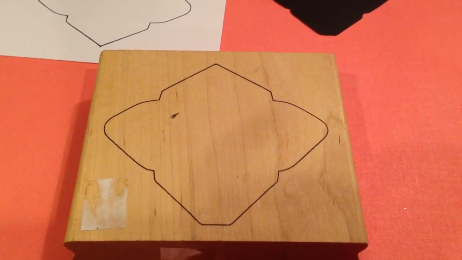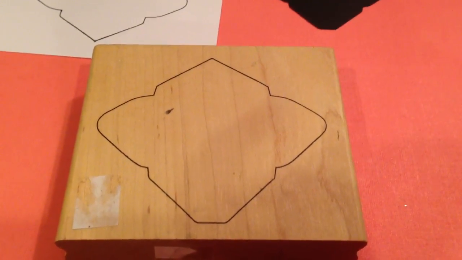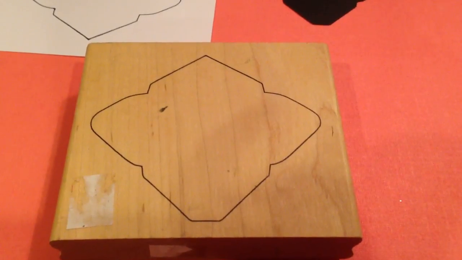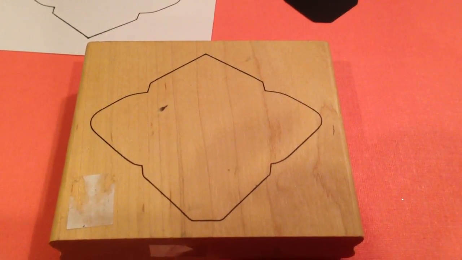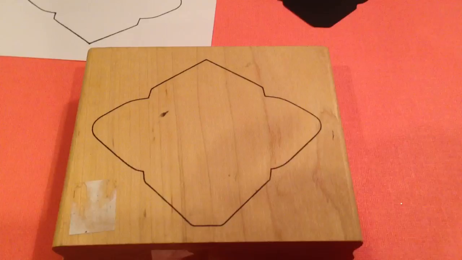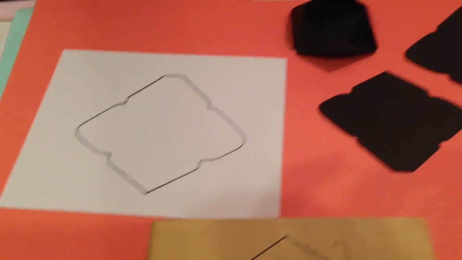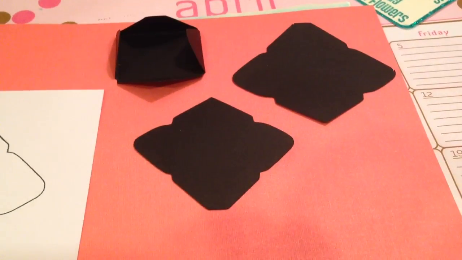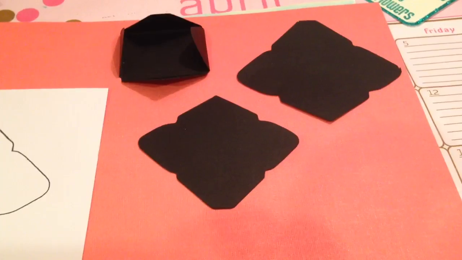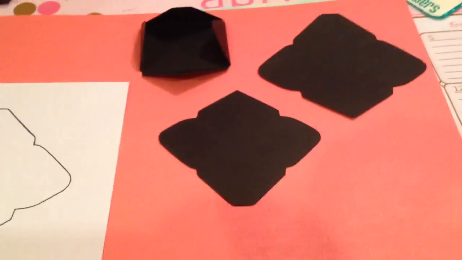I wanted to show you how I took a stamped image, such as the one that you see here, which is actually an envelope image or envelope stamp, and stamped it out and turned it into an SVG or a JPEG in order for me to cut it with my Cameo. So let me show you guys how I did it.